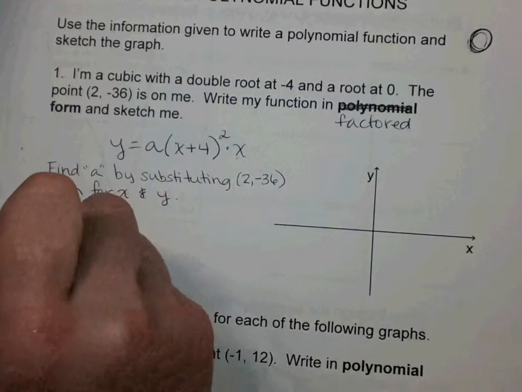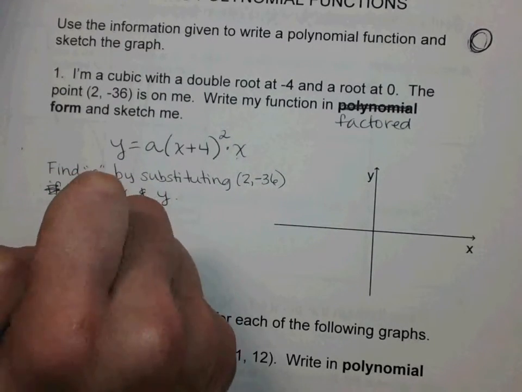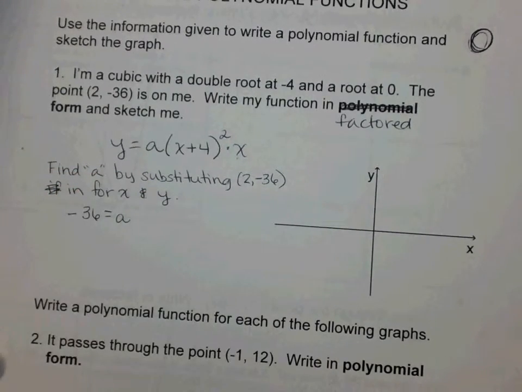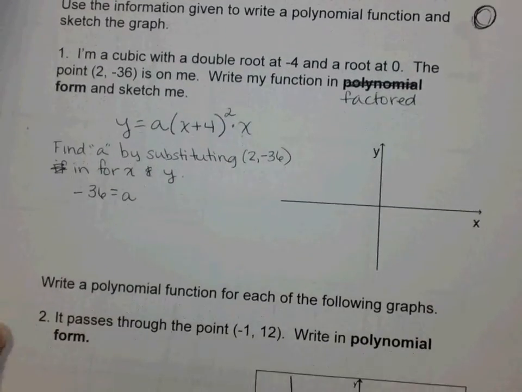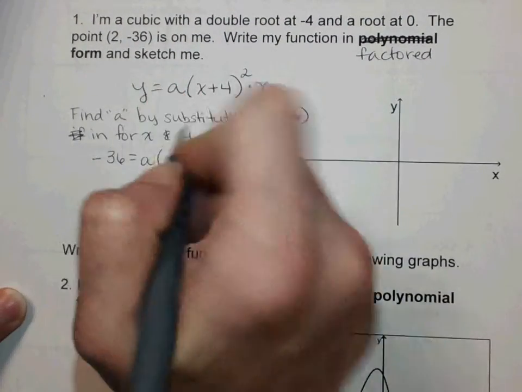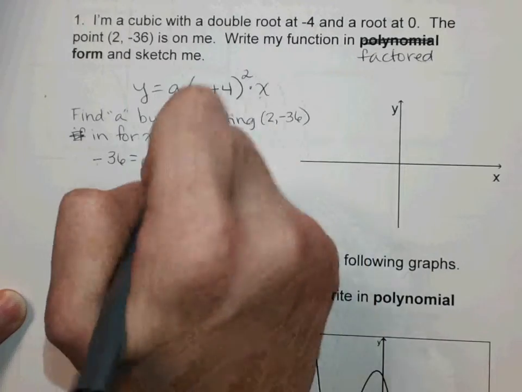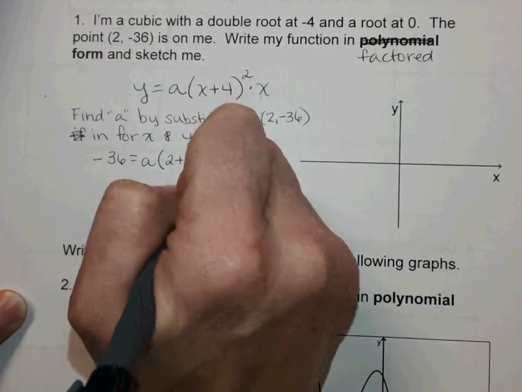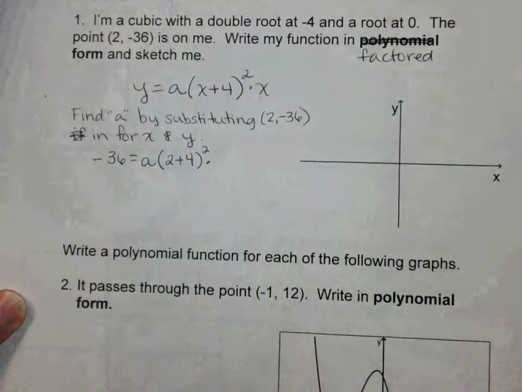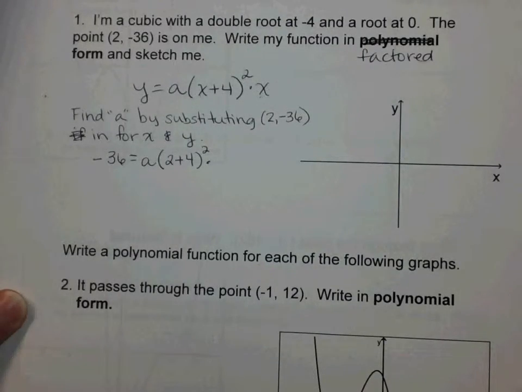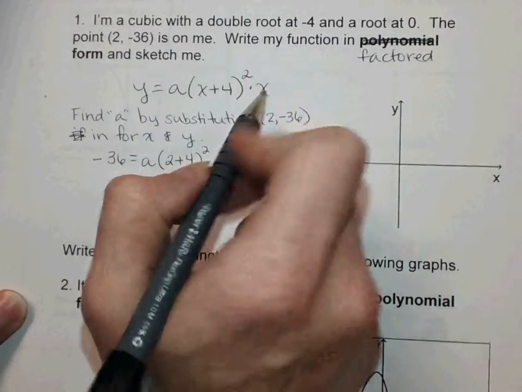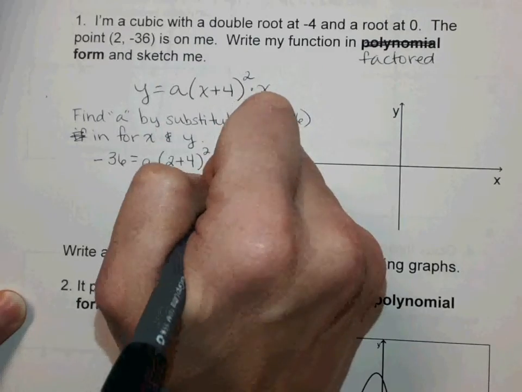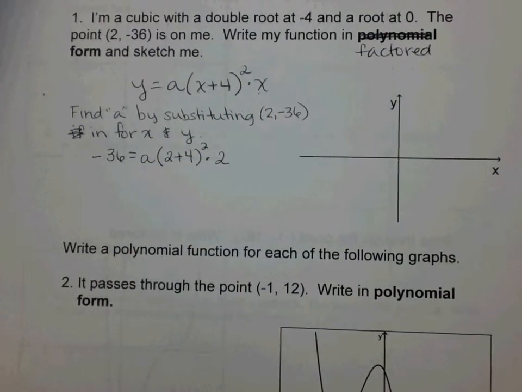Okay. So -36 equals A times, we had x plus 4, so now we're going to do 2 plus 4 squared. And then we had times x. We're replacing our x's with 2, so times 2. And you're just going to work this out and find A.